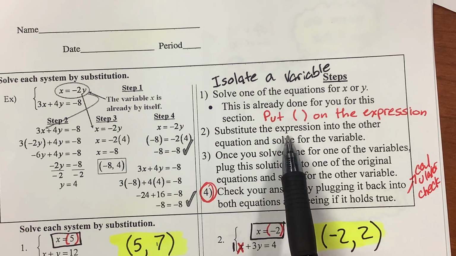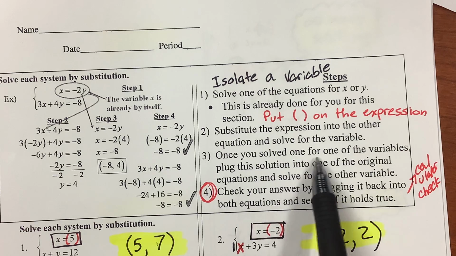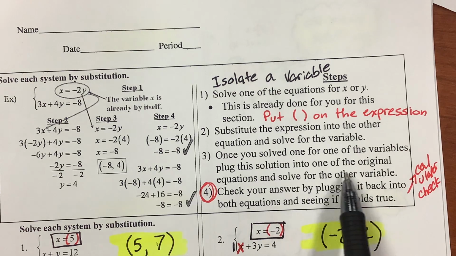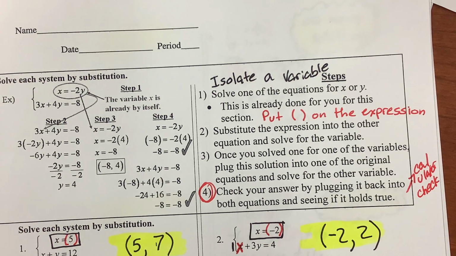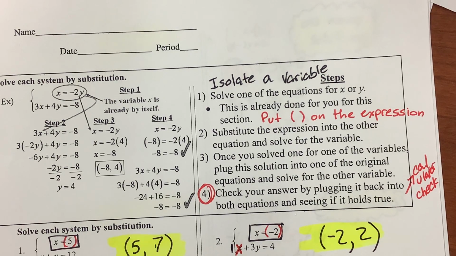So substitute the expression into the other equation, solve for one variable. Once you solve for one of the variables, plug the solution into one of the originals and solve for the other variable. And this is the part I want you to do either in your head or on a calculator. Check your answers by plugging them back into both equations, seeing if it holds true.